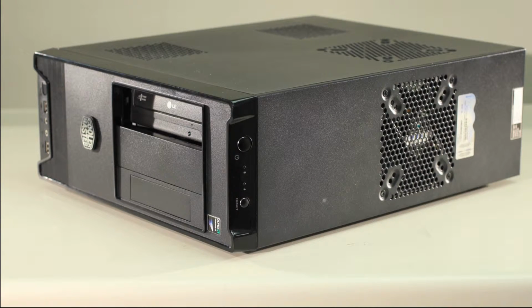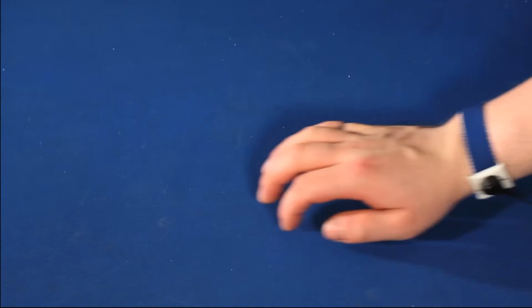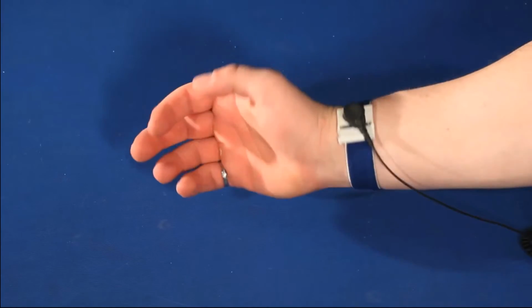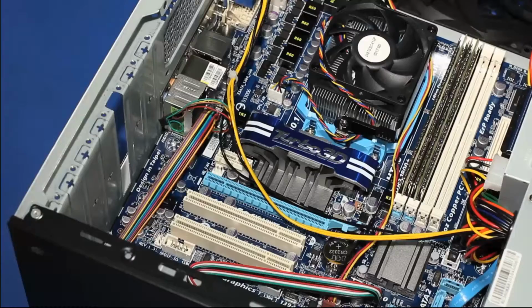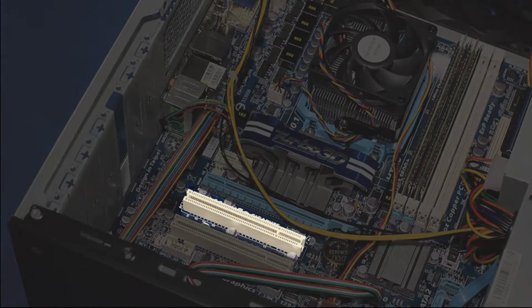Clear a workspace and place the tower on its side on the bench. If you have an anti-static mat or grounding strap, they should be used. Remove the side panel of the computer and locate a free PCI card slot.